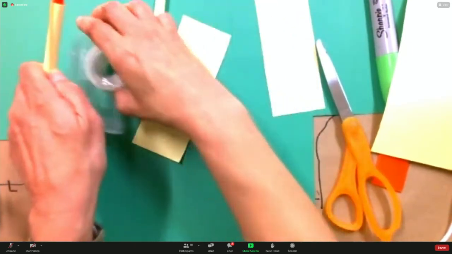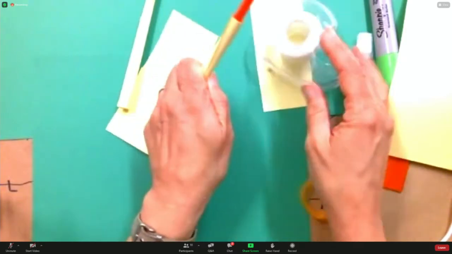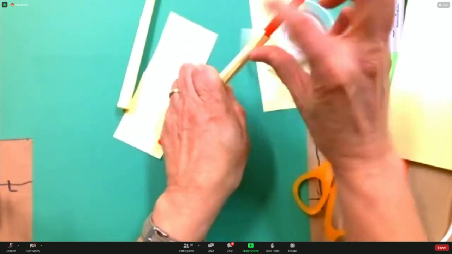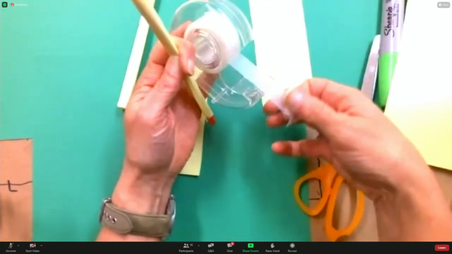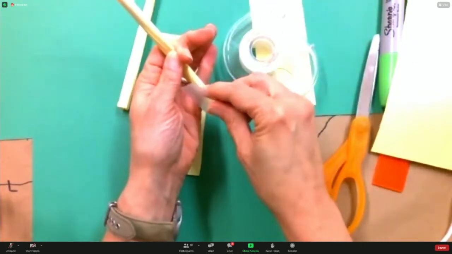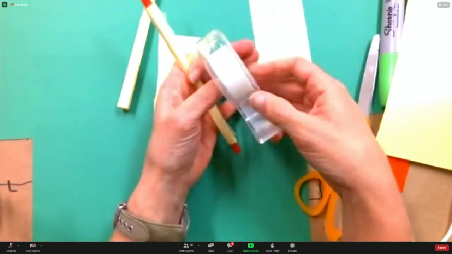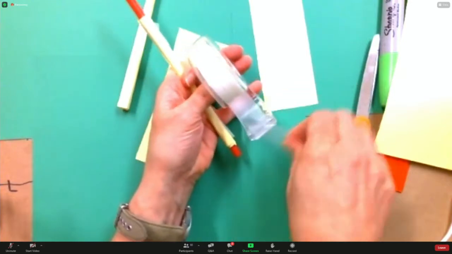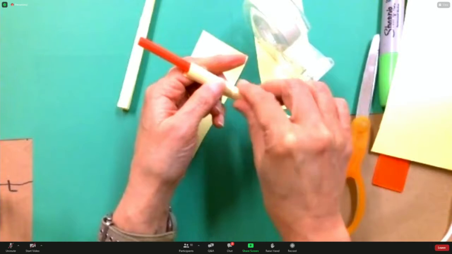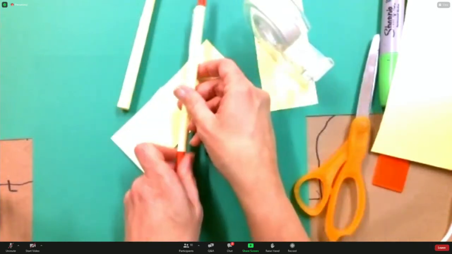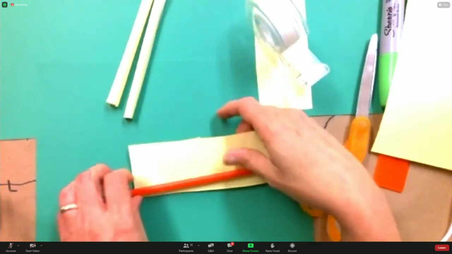Hopefully you guys are better paper rollers than I am. I actually am not a very good paper roller. But with practice, yes, we all get better. How's everybody doing with their paper rolling? I'm halfway done.